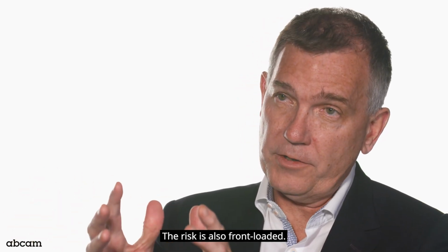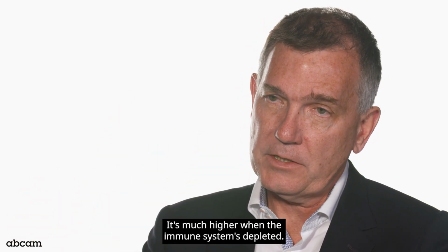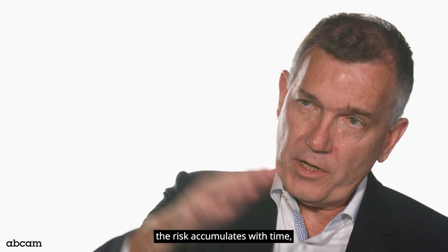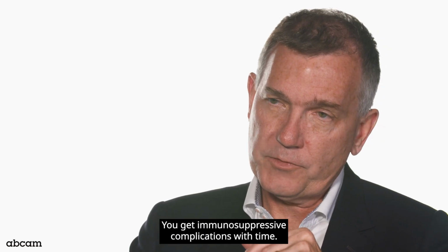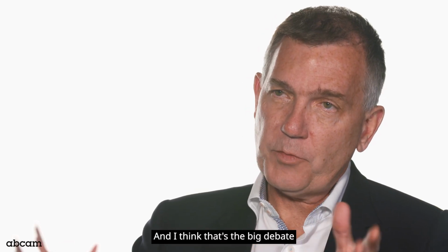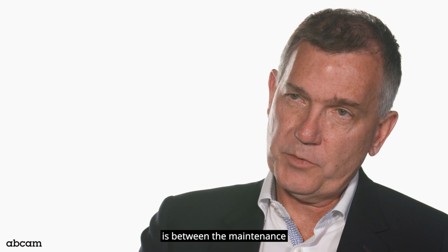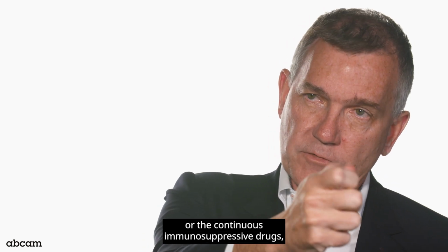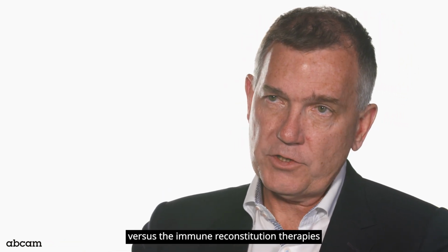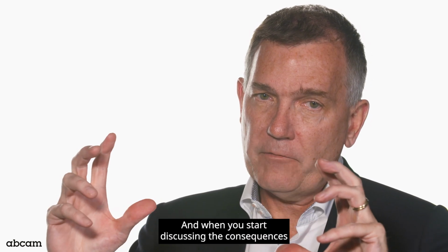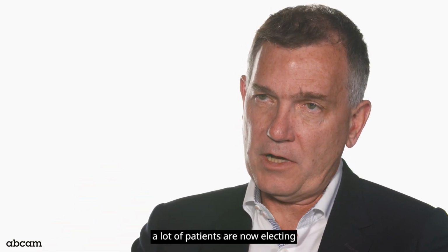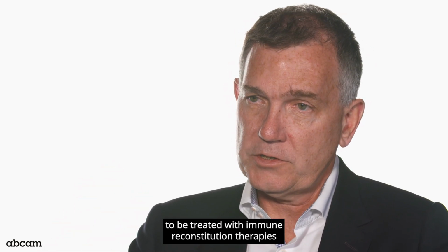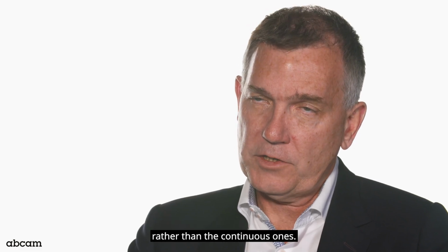The risk is also front-loaded. It's much higher when the immune system is depleted, whereas with the maintenance therapies, the risk accumulates with time, particularly if they're immunosuppressive. You get immunosuppressive complications with time. And I think that's the big debate we're having at the moment, between the maintenance or continuous immunosuppressive drugs versus the immune reconstitution therapies and short-term immunosuppression. And when you start discussing the consequences of long-term immunosuppression, a lot of patients are now electing to be treated with immune reconstitution therapies rather than the continuous ones.